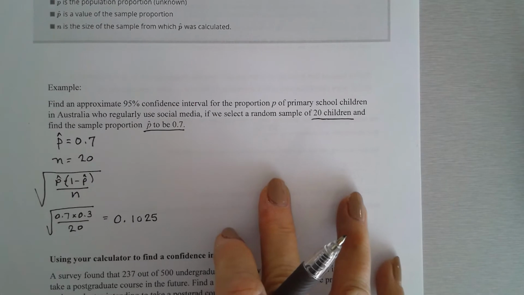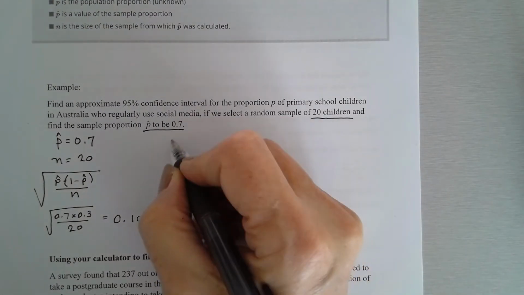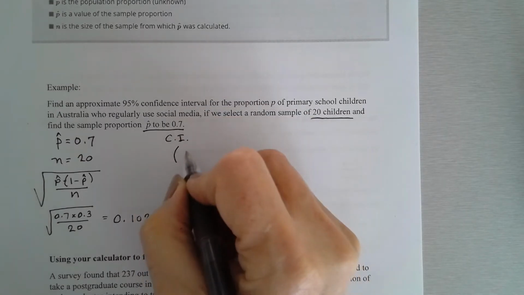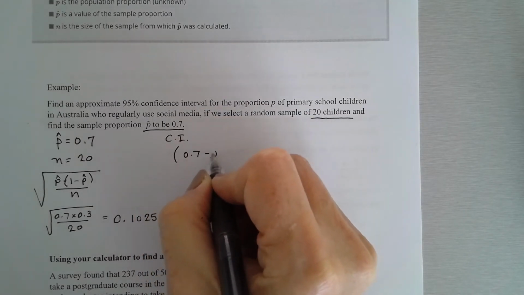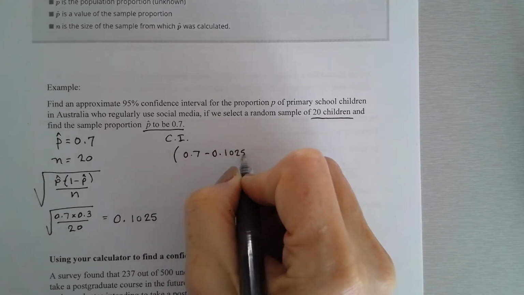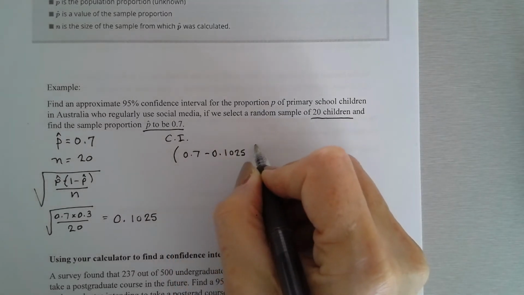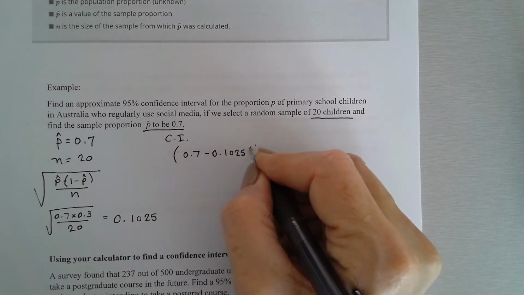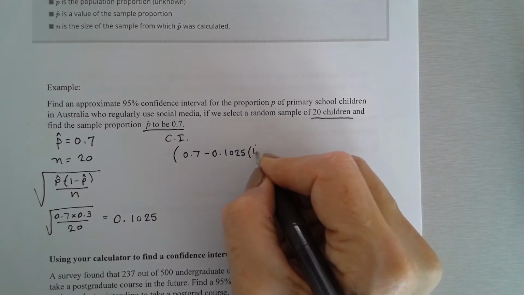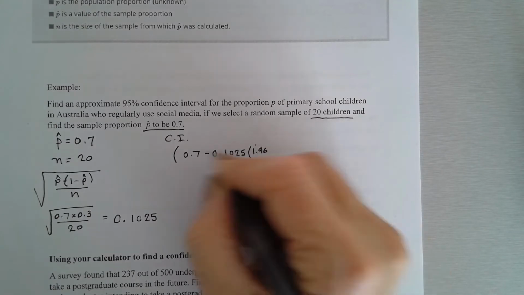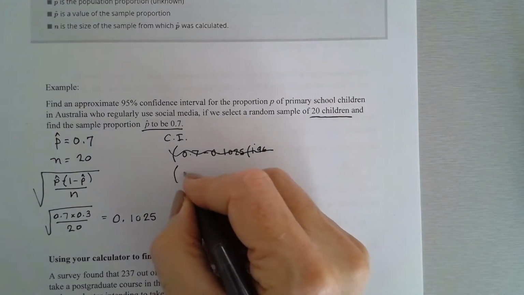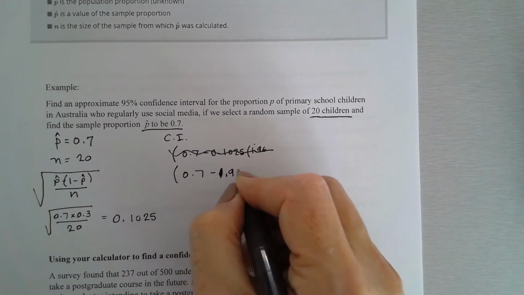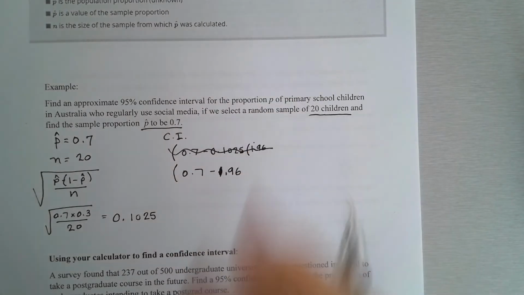So now I'm going to do the formula here. I'm going to do the confidence interval first, so it's 0.7 minus 0.1025. Oh, poo! Did you write already? Yeah, no. That's okay. I'll put it backwards this time. 1.96. Okay. 0.7 minus 1.96. That's in the formula. I'll just show you the formula here.